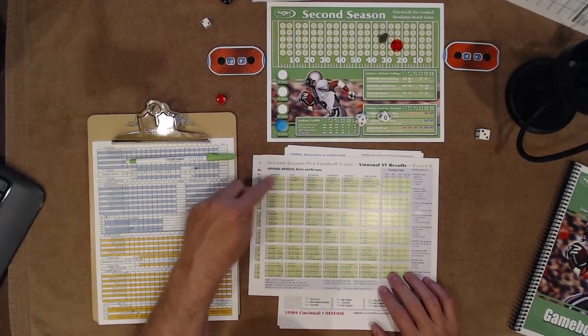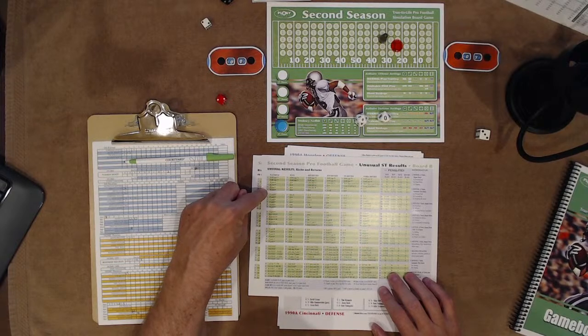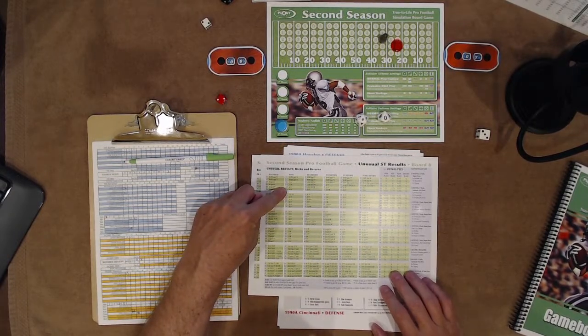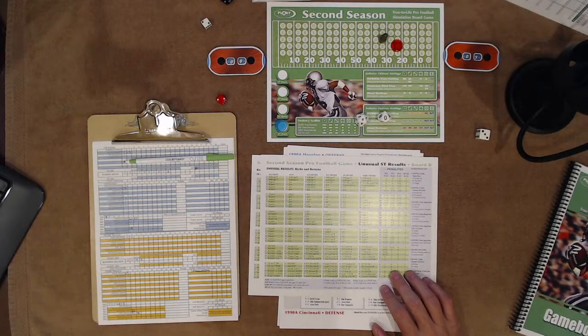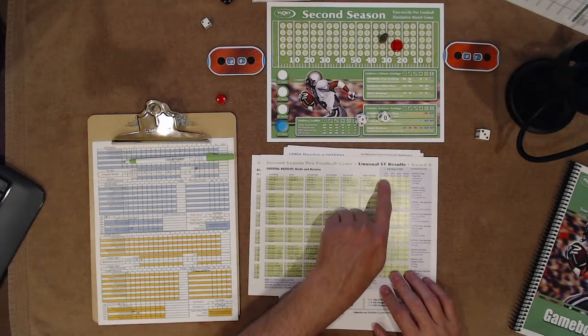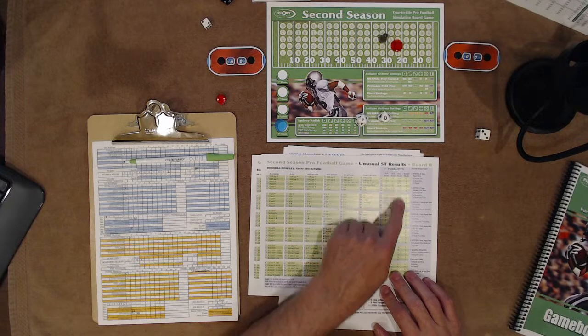Cincinnati rolled a 16. 16 says 42 yards and the hand again. So punt of 46, and we got a hand, probably another penalty, but we need to roll, and it's a 41 on the kick play.